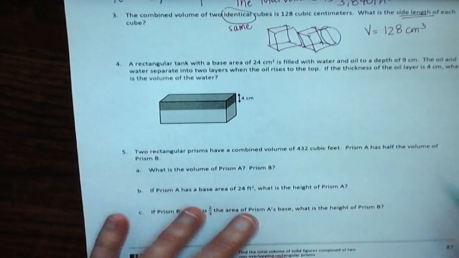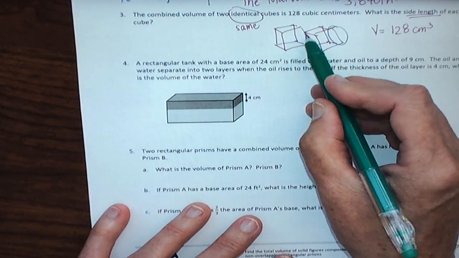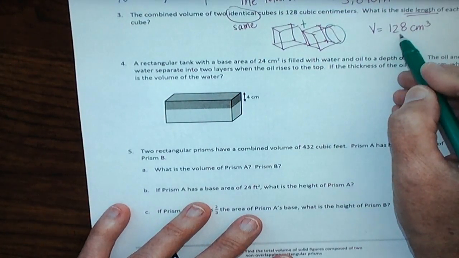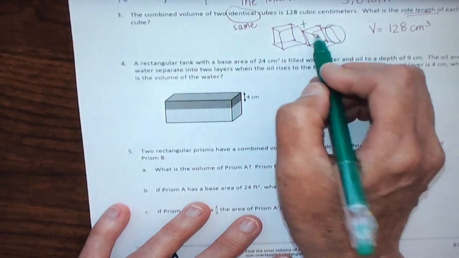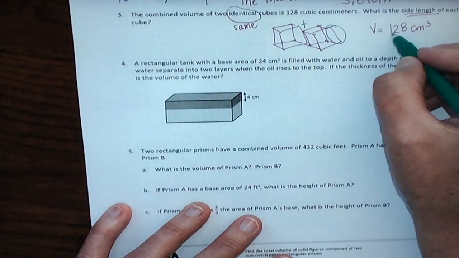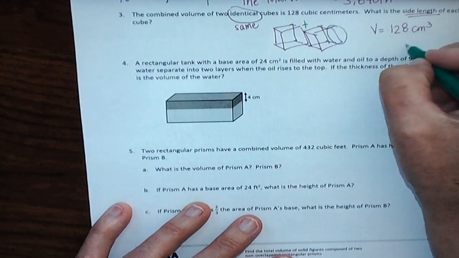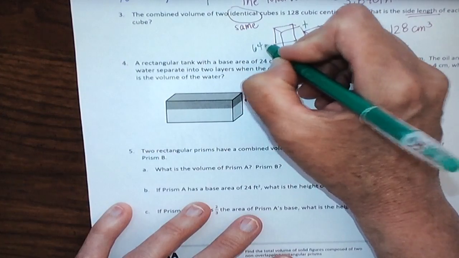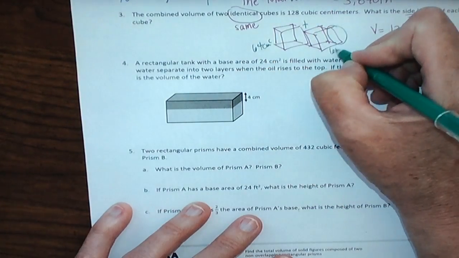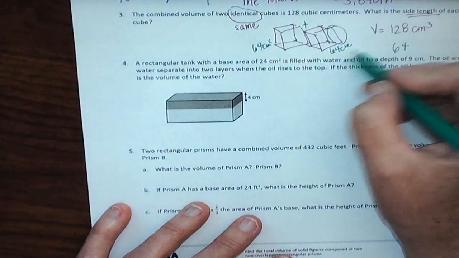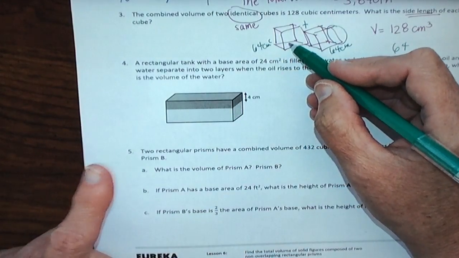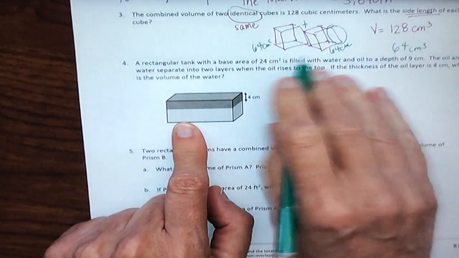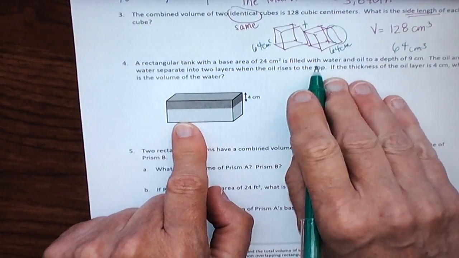Welcome back. All right, so if these 2 are the same, and I know I had to add this plus this to get this, right off the bat, I think I'm going to split this in half so that I can separate these guys out. So if I divide 128 by 2, I'm going to get 64. So I know that this guy is 64 centimeters cubed, and this guy is 64 centimeters cubed. Now I know that there's one measurement that I multiplied times itself 3 times to get 64.